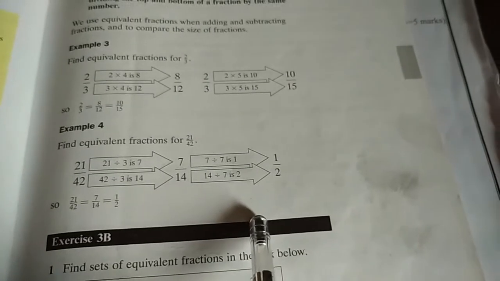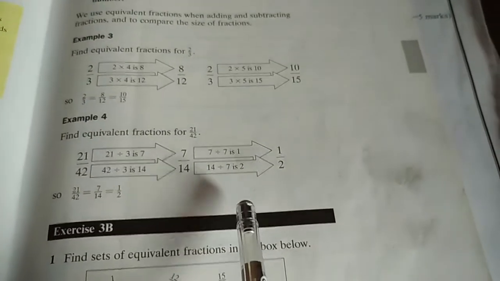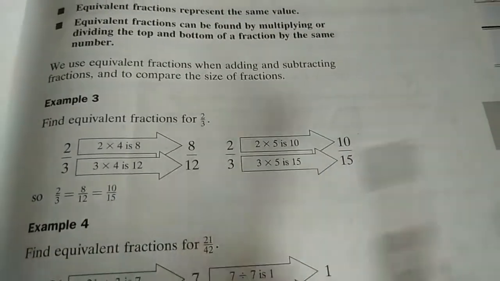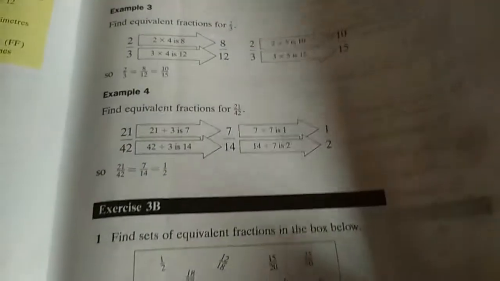If you had taken 7 at the very first phase, 21 divided by 7, the answer will be 3, and 42 divided by 7, the answer will be 6. So there is no such limitation on which divisor you take or when you take it. With any divisor, you can take it at any time. Okay, then we will move on to our next topic.